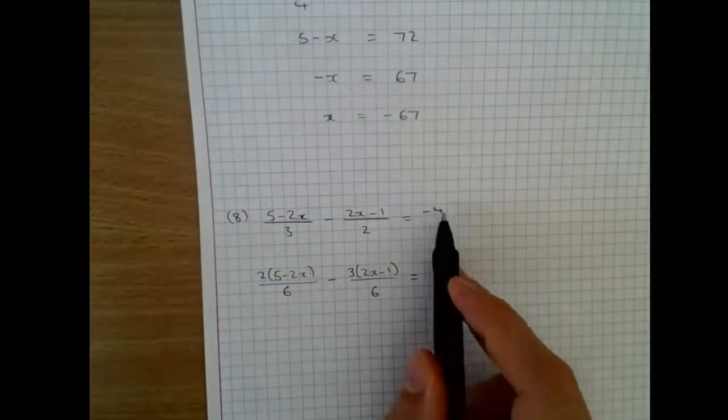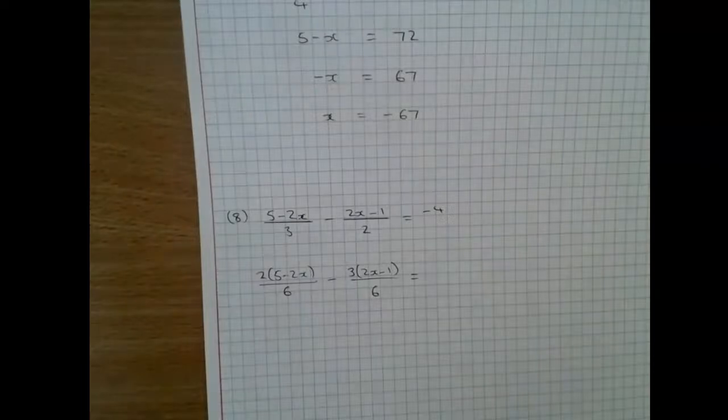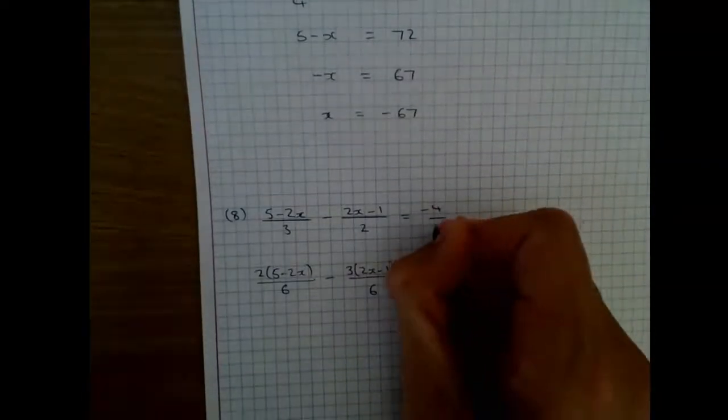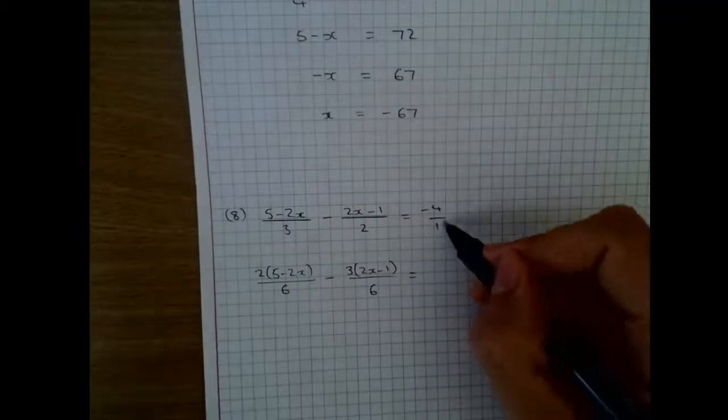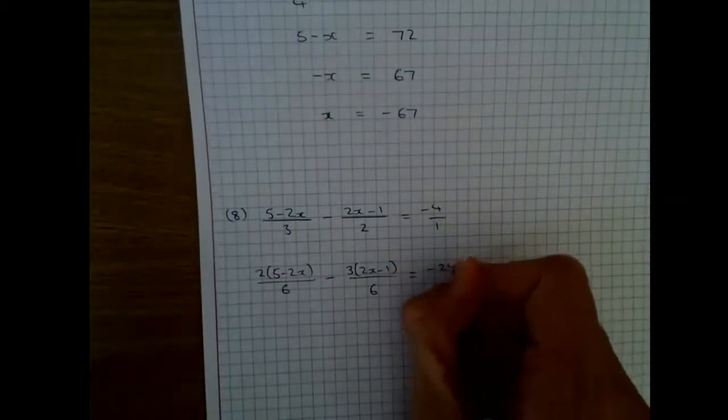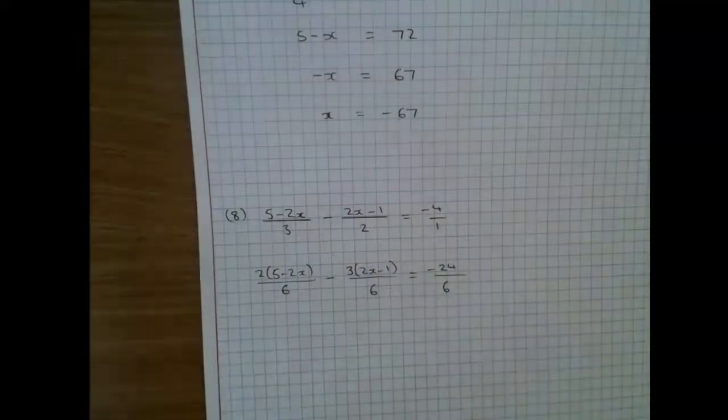now this is minus 4, I want to write it with a denominator of 6. So minus 4 is the same as minus 4 over 1. So if I multiply top and bottom of this by 6, I'd get minus 24 over 6. Now, why is this useful?